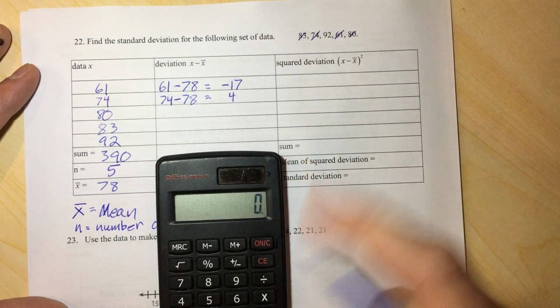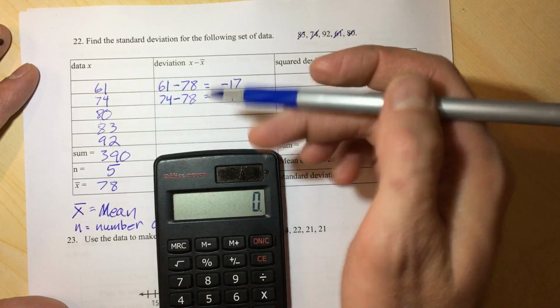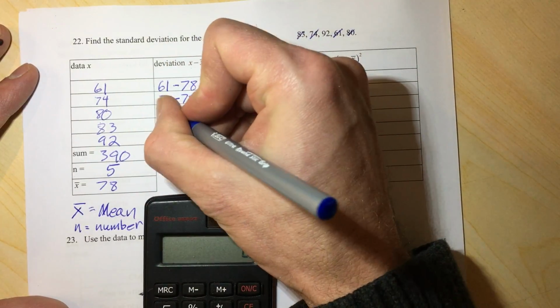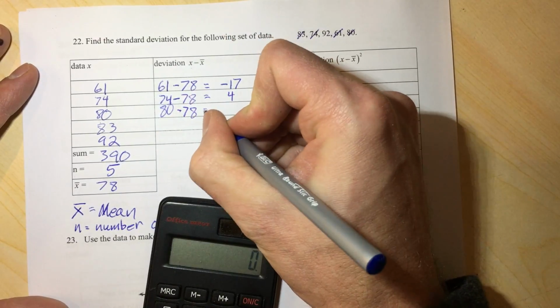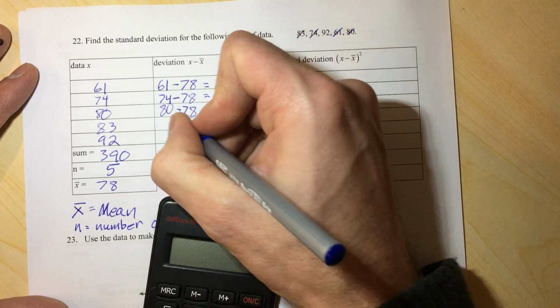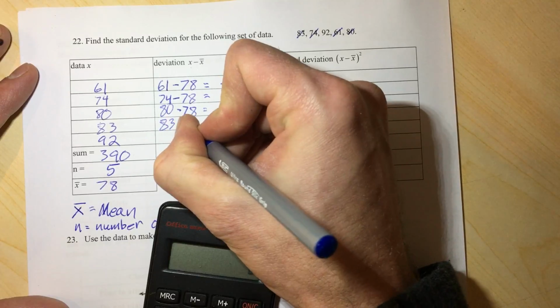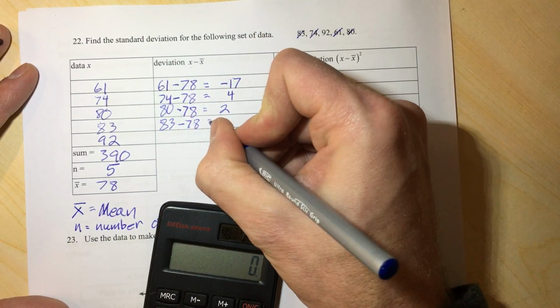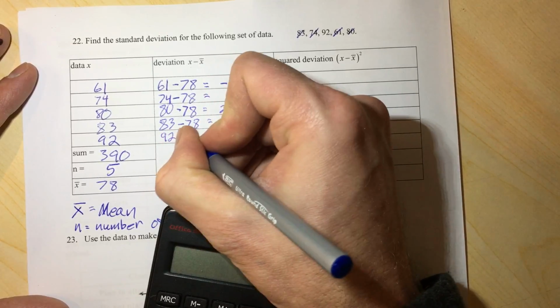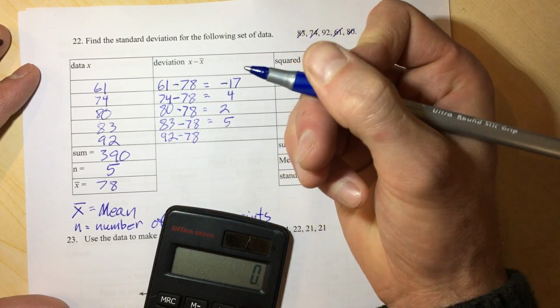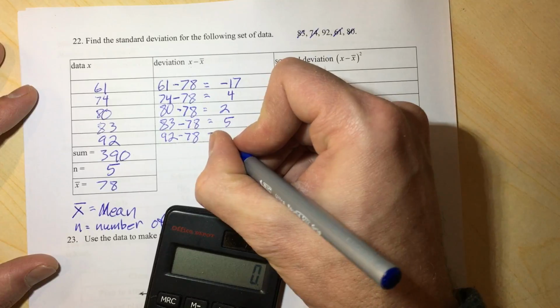Our next one, we've got 74 minus 78, and that is negative 4. And then we have 80 minus 78 equals 2. And then we've got 83 minus 78 equals 5. And then 92 minus 78, and that is 14, I believe.